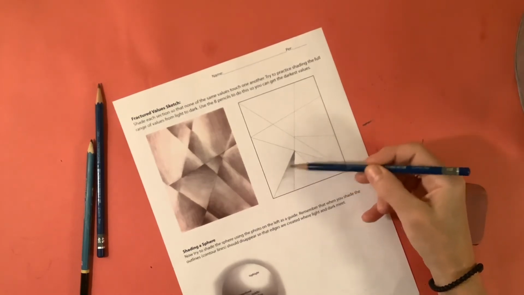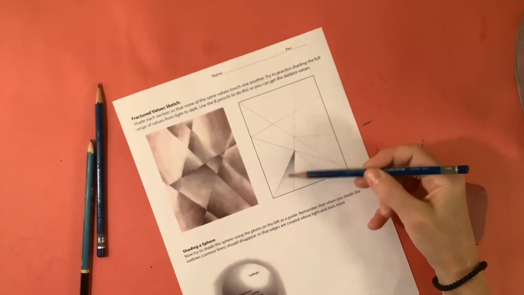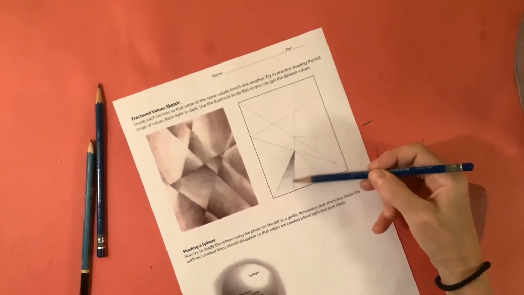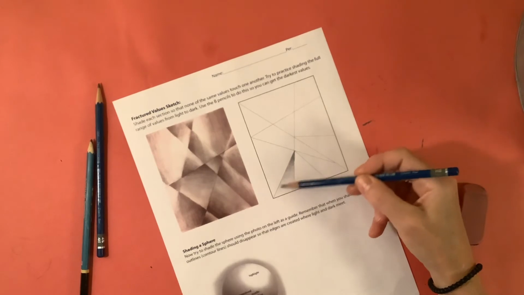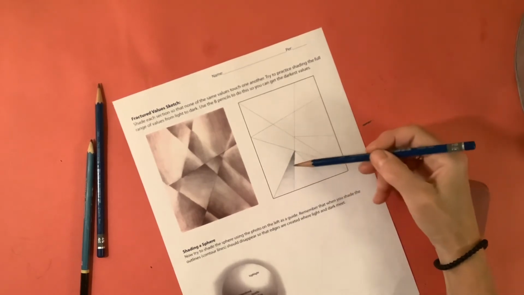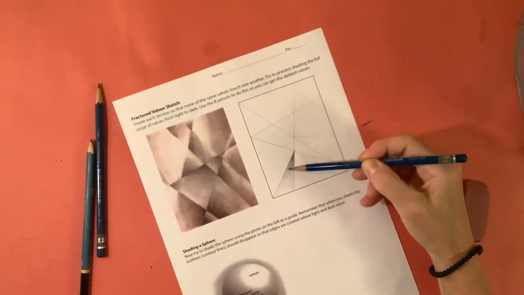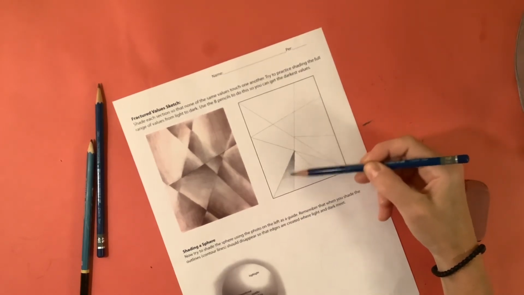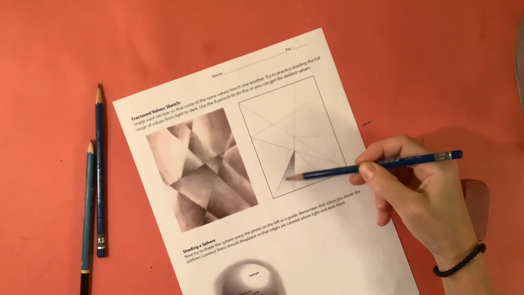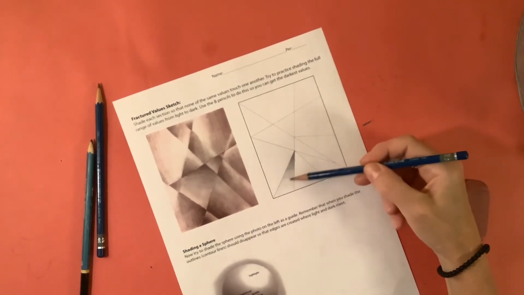So it should look like your value scale, but without the lines in between, where it's just a slow progression of light to dark. And let's say you're saying, well, I didn't make the darkest as dark as I could. You can go back and go over it, shading lightly.